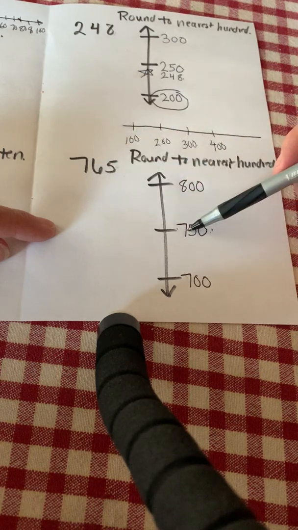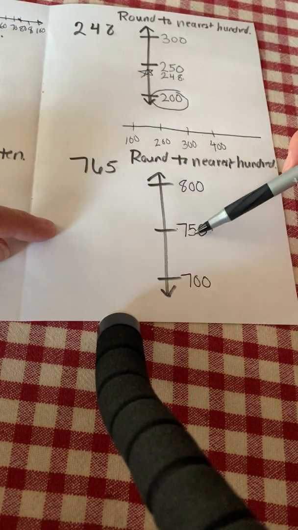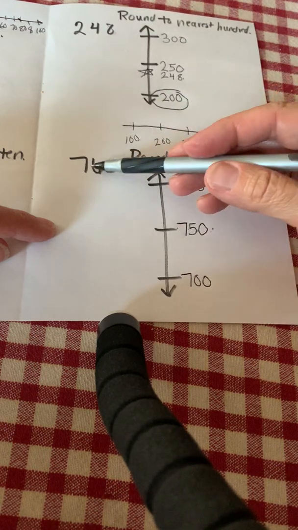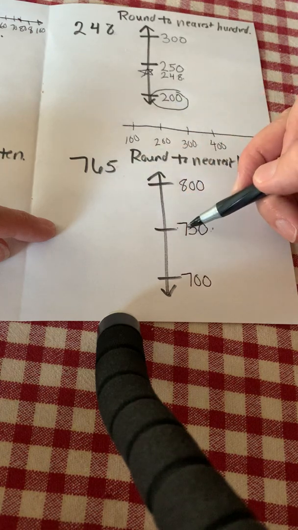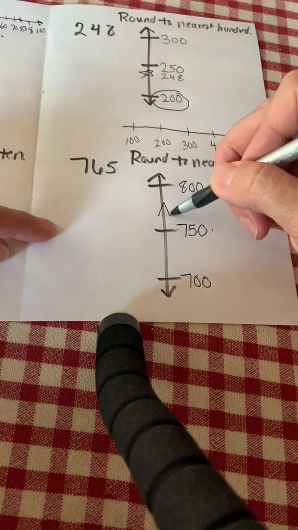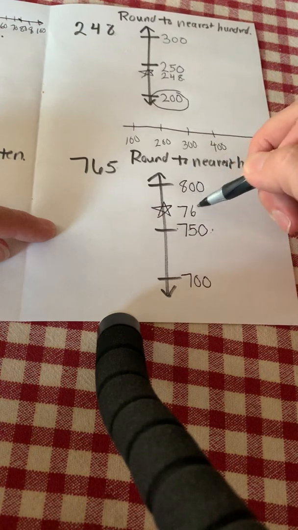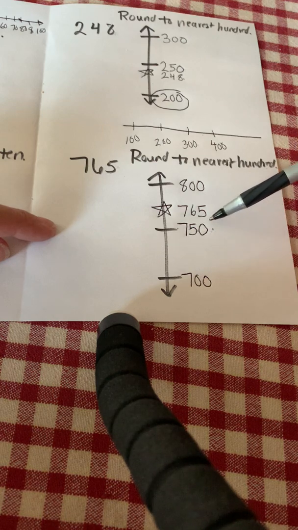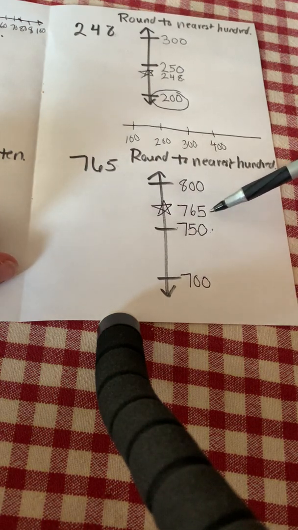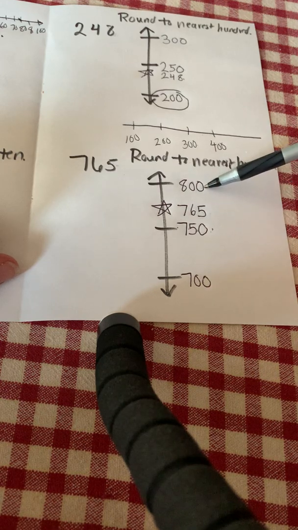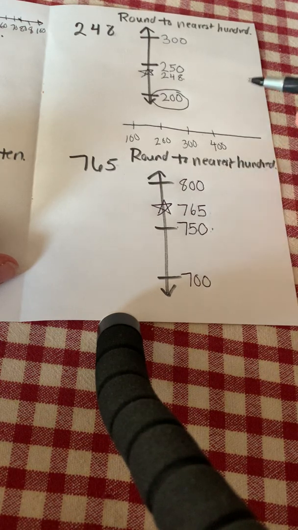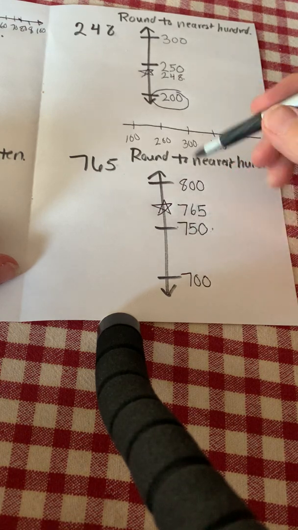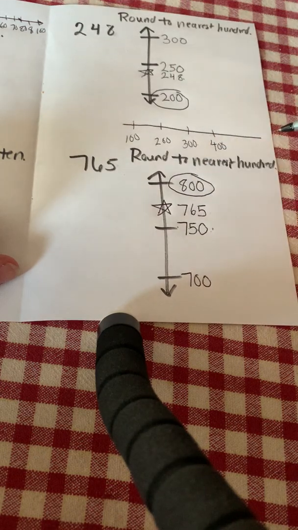Well, there's 700s, there's 6 tens and 5 tens. 6 tens is greater than 5 tens, so 765 is greater than 750. I would plot my point right about there. Then I decide which way am I going to round. Is 765 going to round up to 800, or is it going to round down to 700? Well, since I'm above the midpoint, I would round up to 800.